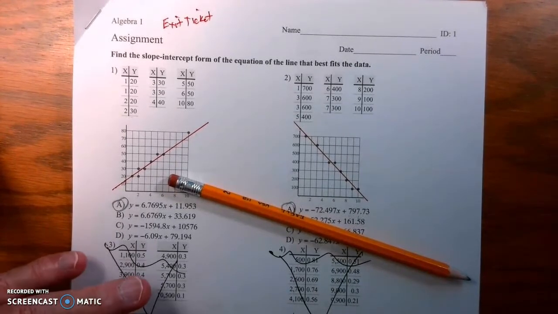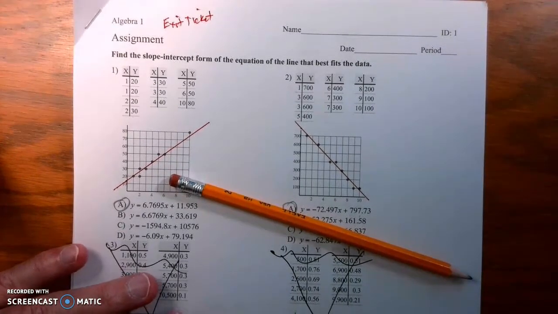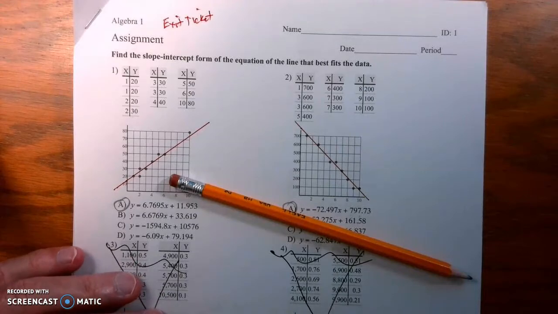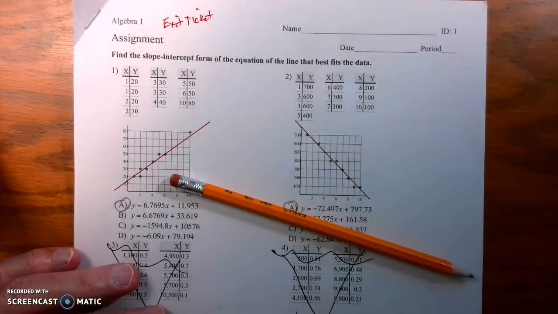All we have left is the quiz. It's just based on the last things we did: graphing lines and scatter plots. Okay?